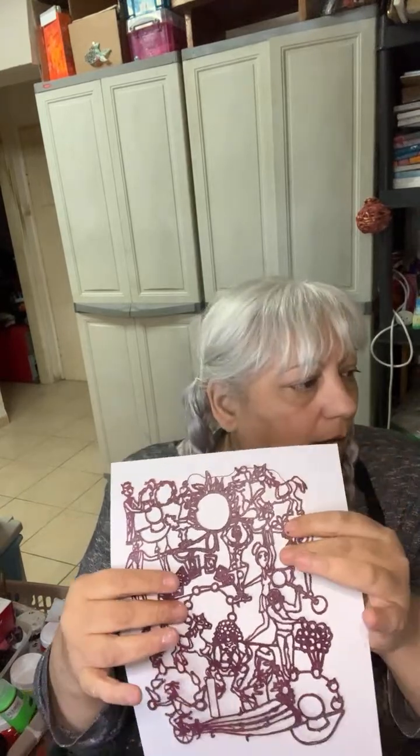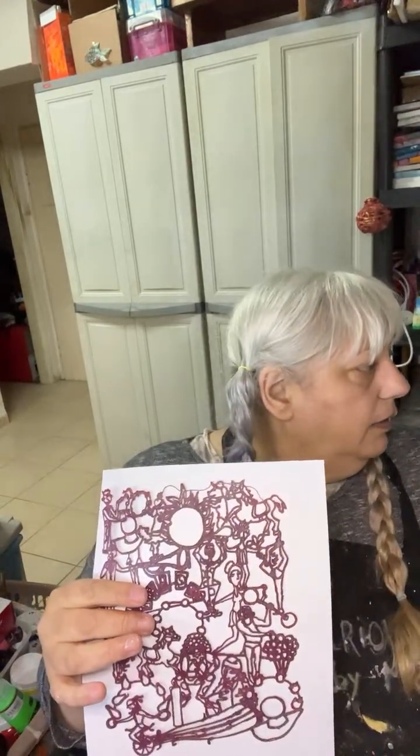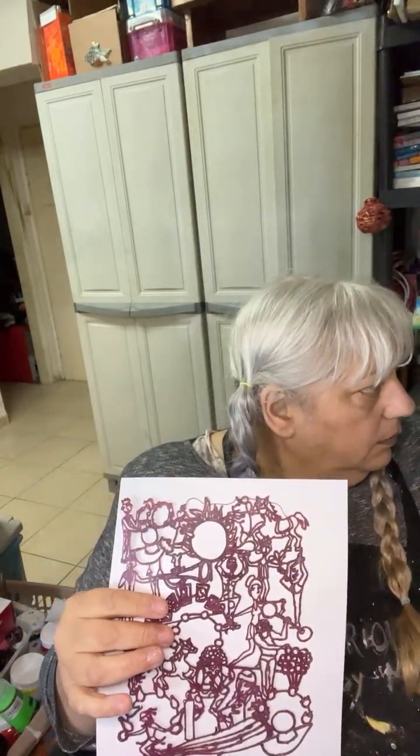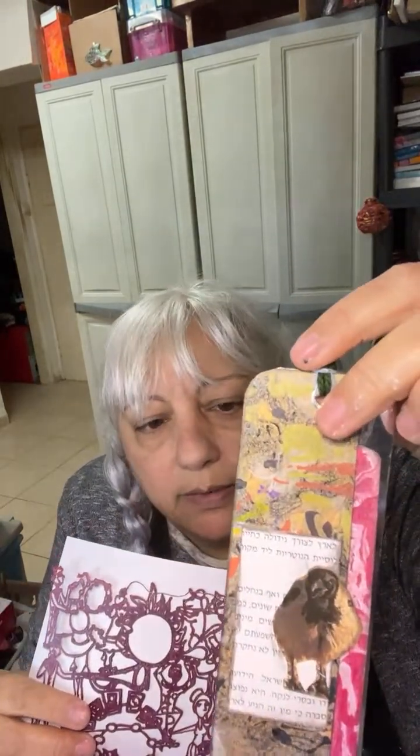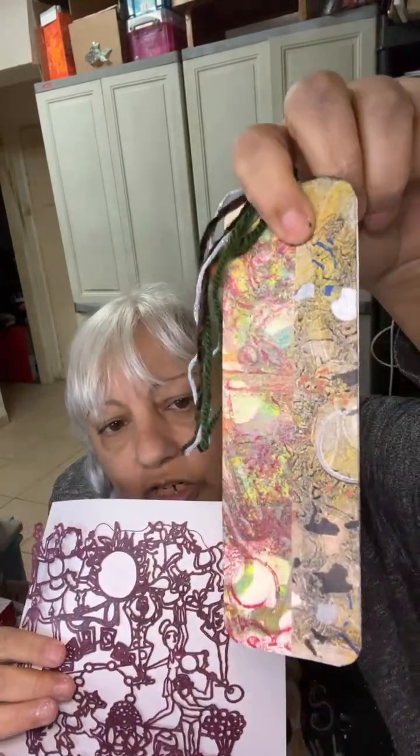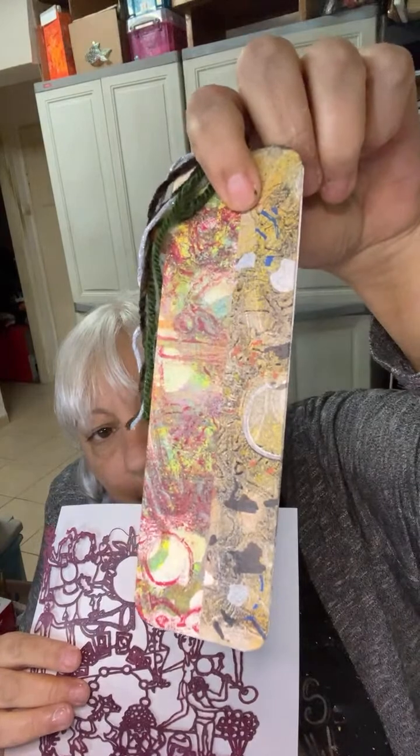I did my tags with that, and believe it or not, this is the print you can achieve with that.